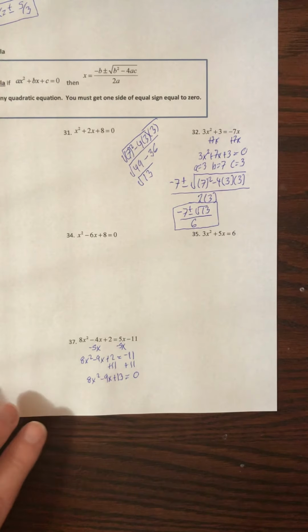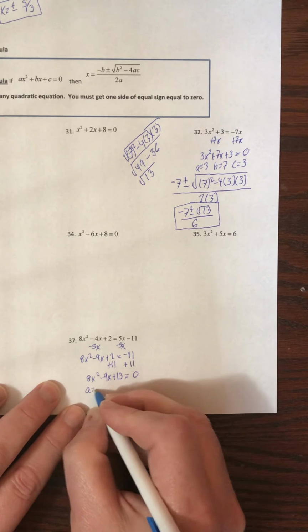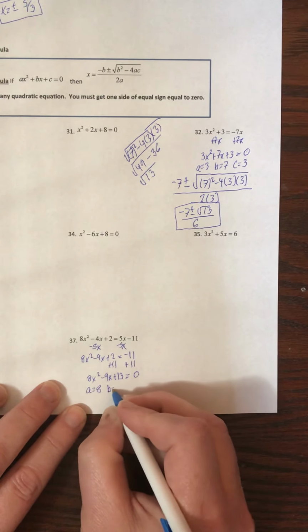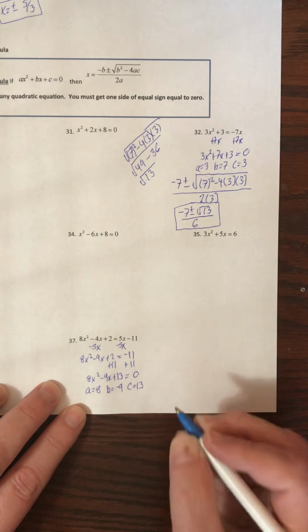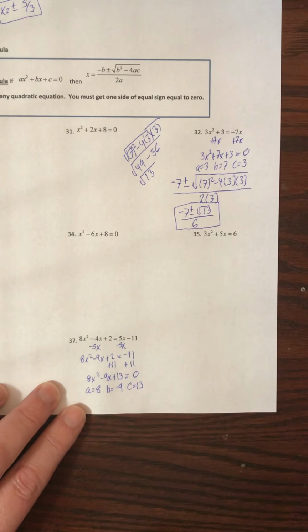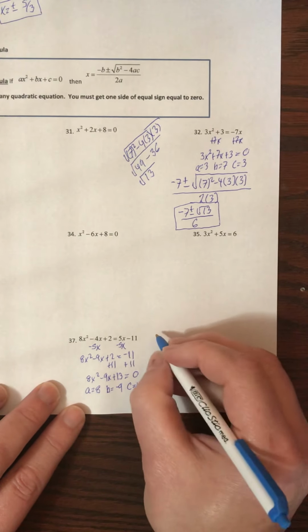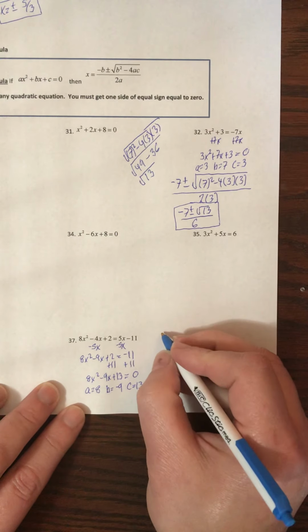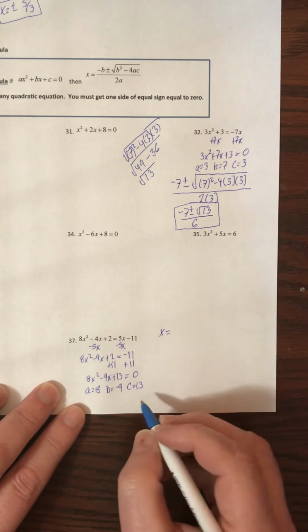And that's kind of what I want, right? So a equals 8, b equals negative 9, and c equals 13. Right, so let's go ahead and put it into the quadratic formula. X is going to equal the opposite of b.